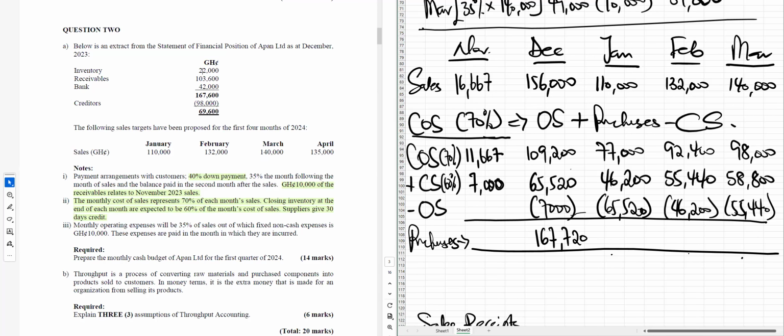Is that correct? Yes, it's correct. 167,720. So 101,640. The 98,000 plus 58,800 minus 55,440, 101,360.